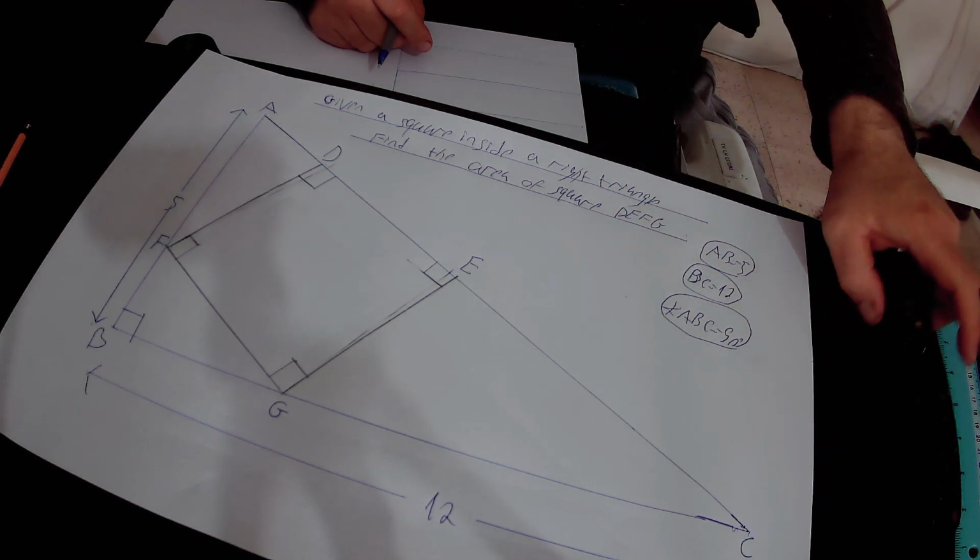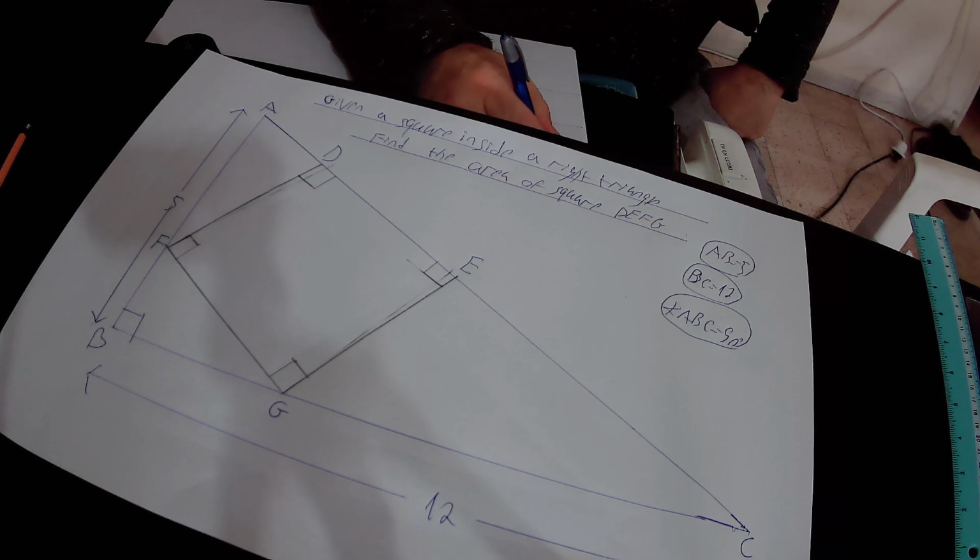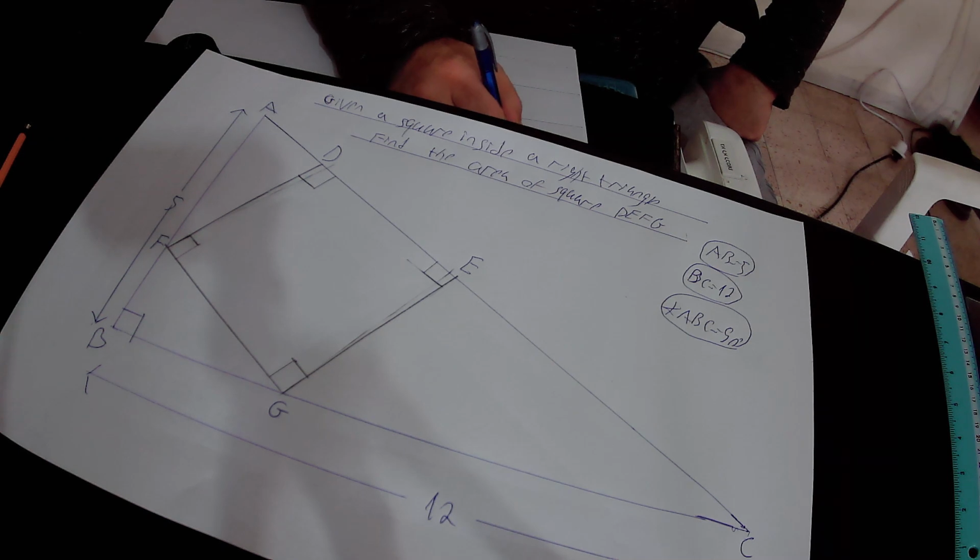Therefore, the square of the hypotenuse is AC squared. So AC squared must be equal to AB squared plus BC squared.